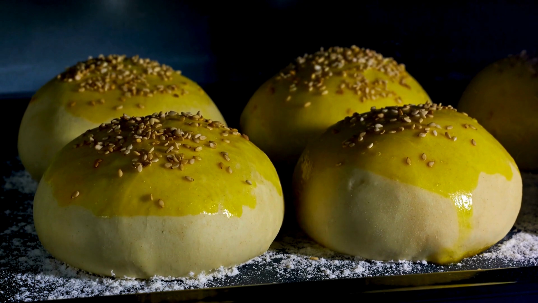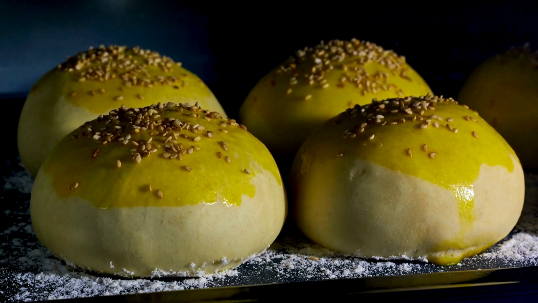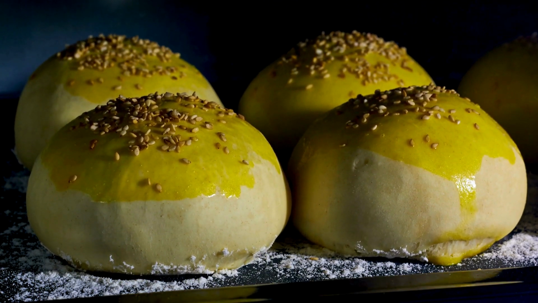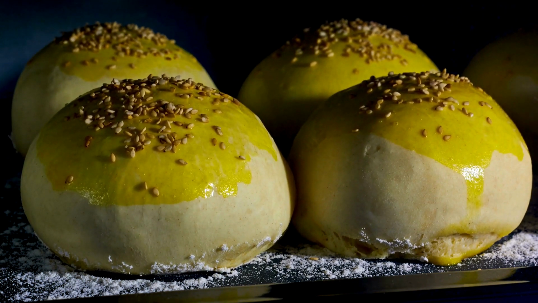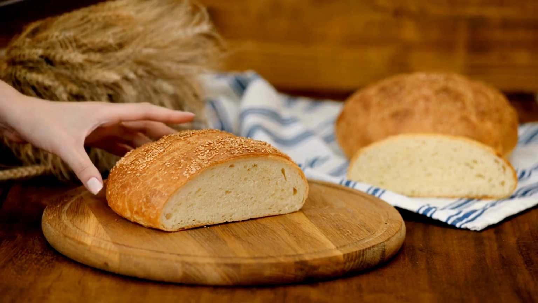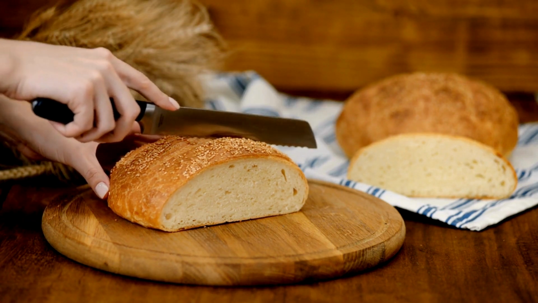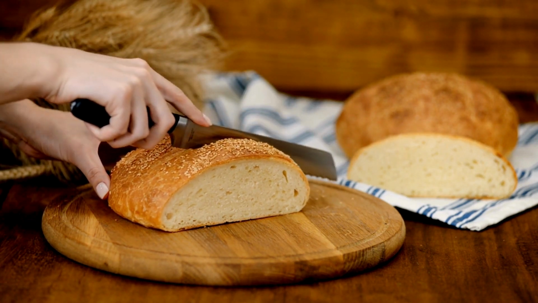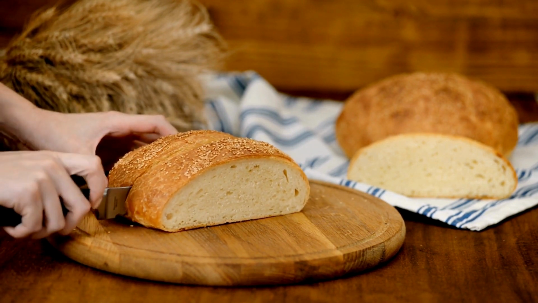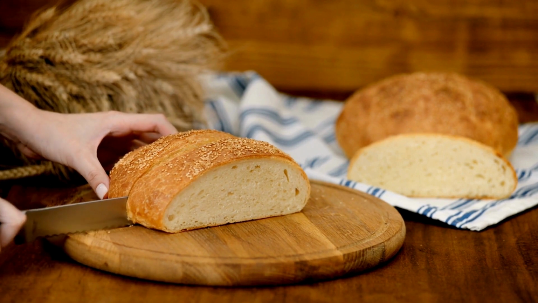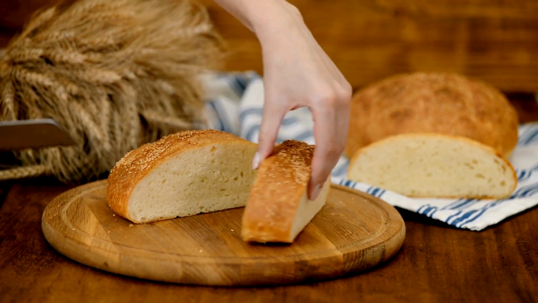The heat of the oven causes the carbon dioxide bubbles to expand further, creating a final burst of rising before the crust sets and the bread begins to brown. Overall, yeast plays a crucial role in bread making by fermenting sugars to produce carbon dioxide gas, which causes the dough to rise and results in the light, fluffy texture of bread.